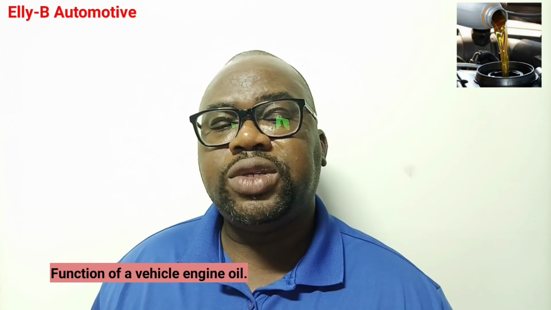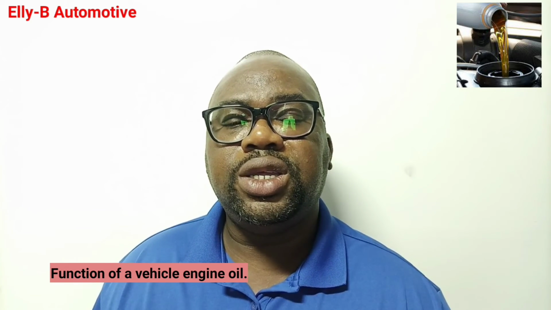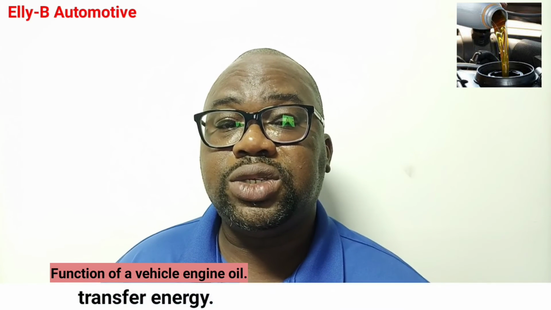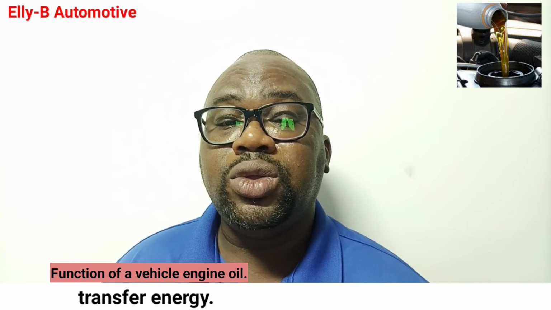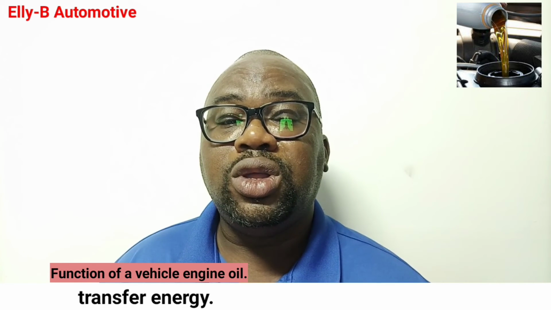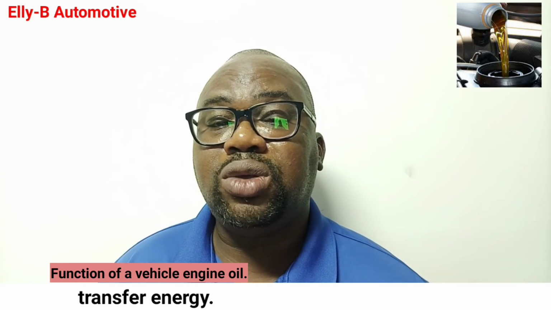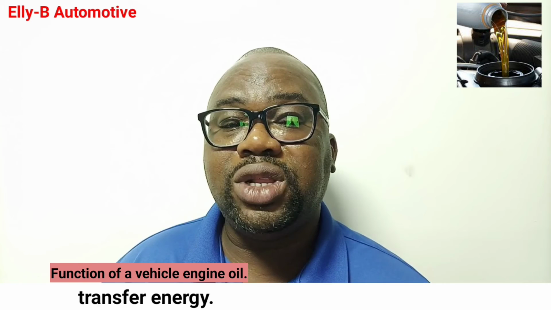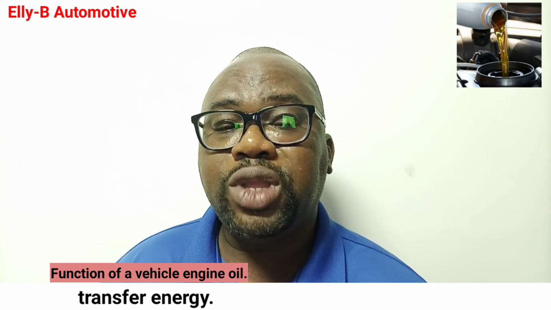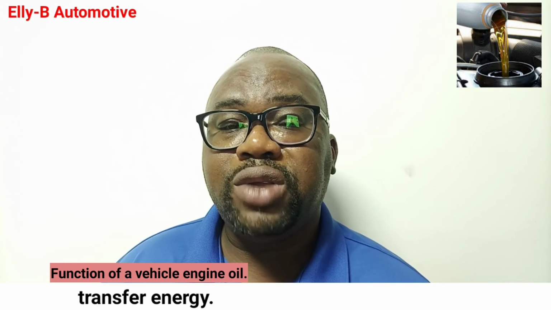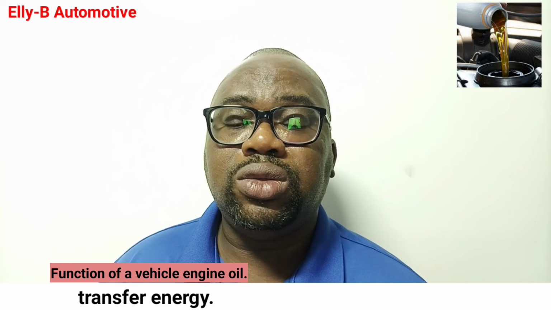So the number six function of a vehicle's engine oil is to transfer energy. So the engine oil acts like a hydraulic fluid which is used for the timing chain actuator, which acts as a hydraulic fluid going into the component and also used to create a tension on the timing.